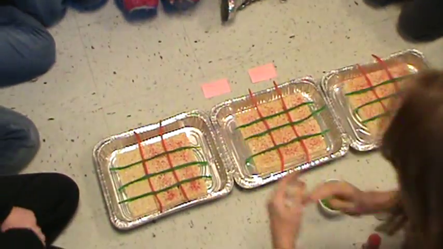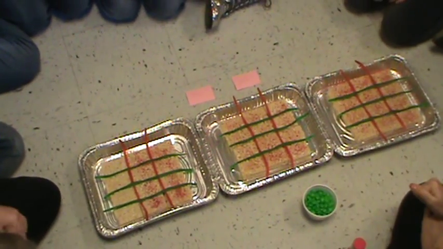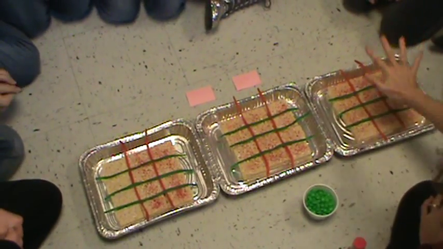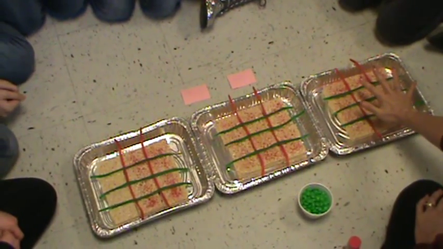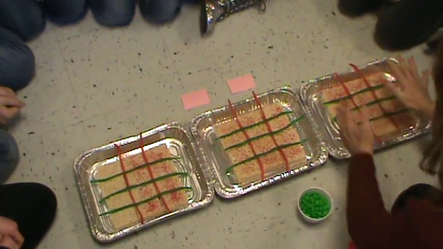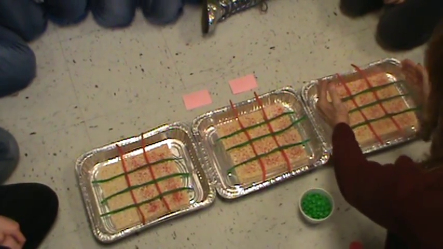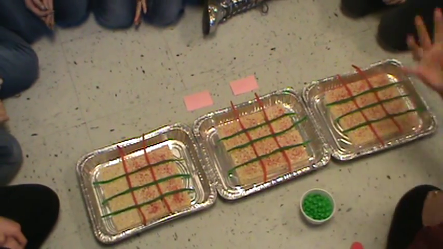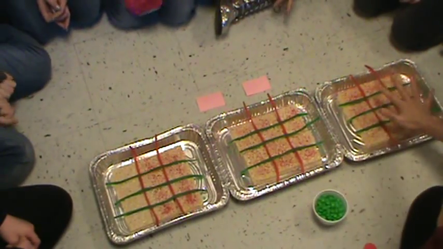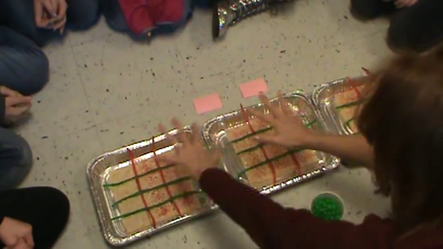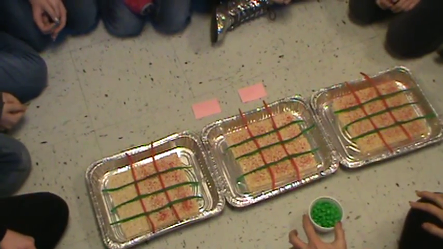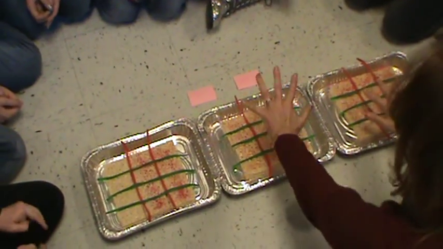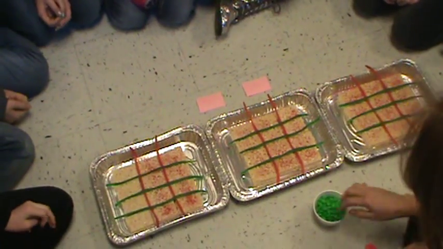Now, so I divided these into fourths. How many fourths are right here? 12. How many fourths are right here? How many do you see? 4. Well, duh, right? There's 4 fourths in one whole. How many fourths are there now altogether? 12. There's 12 fourths, isn't there? Because there's 4, 8, 12.